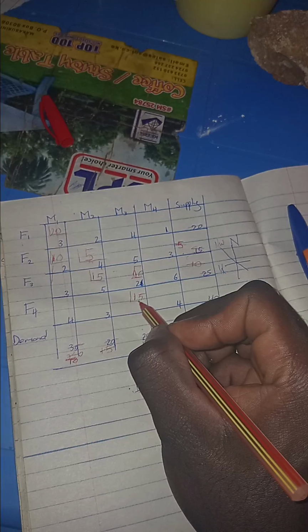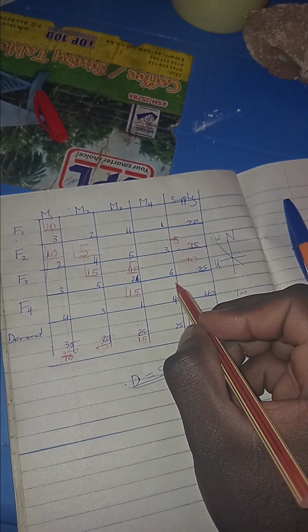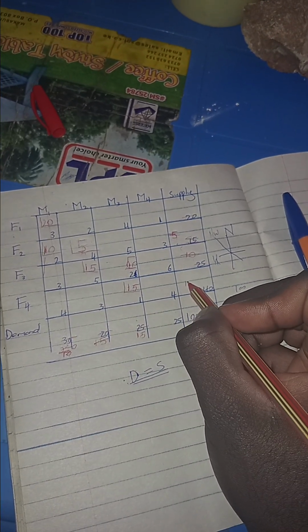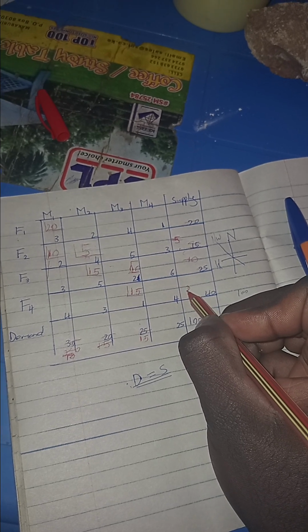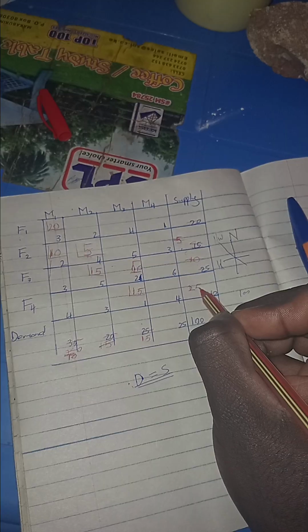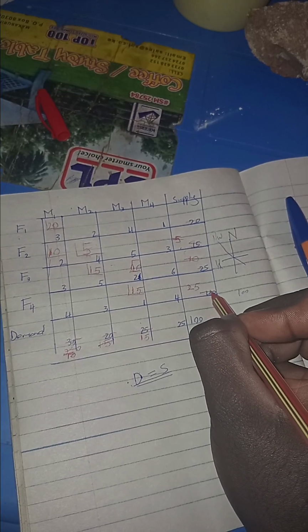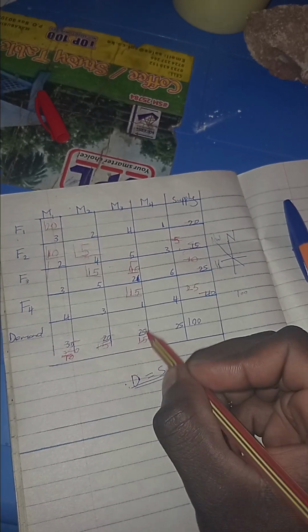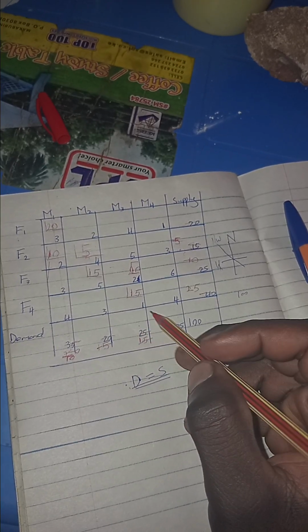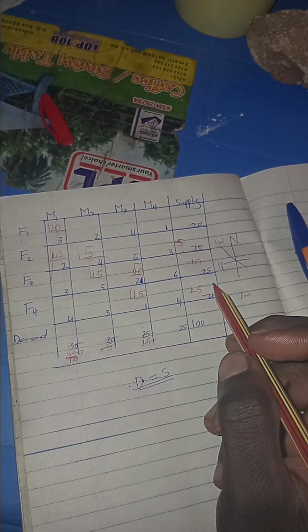We come here and write 15. 40 minus 15, we have 25. We cross this 40. We come here and cross this 15. So we are done with this column. In this row, we remain with the 25.